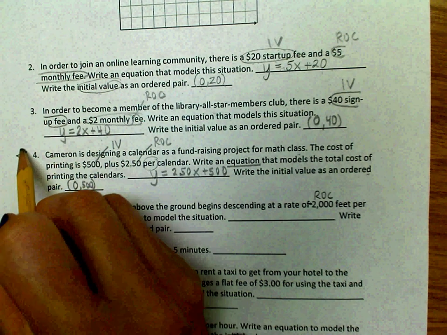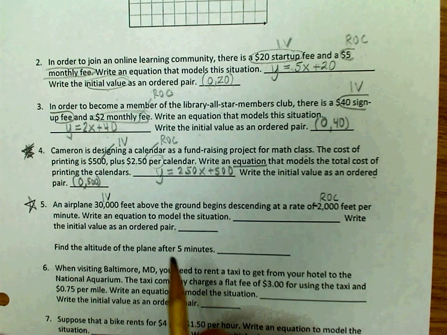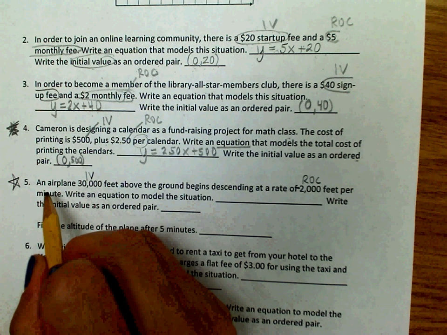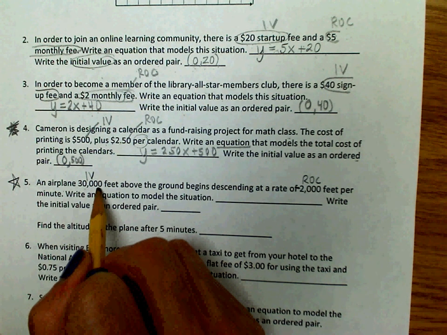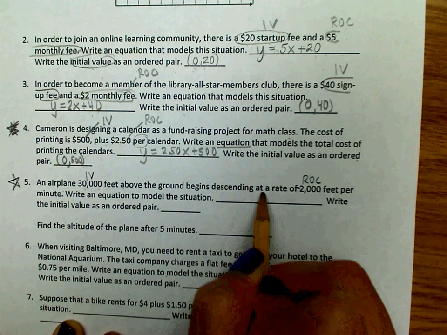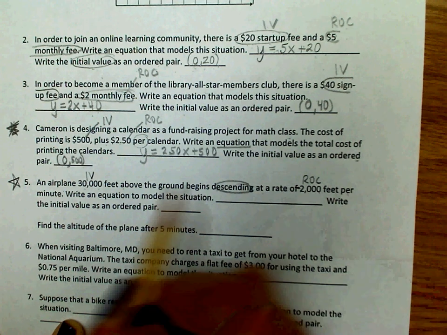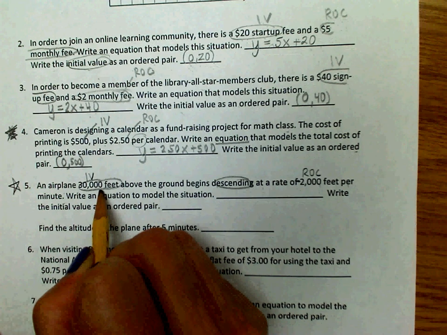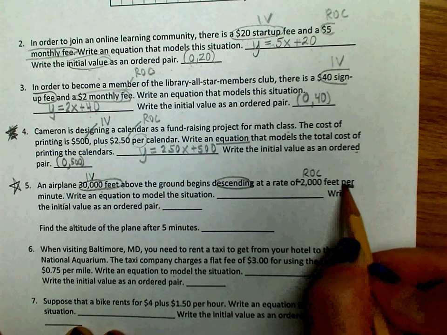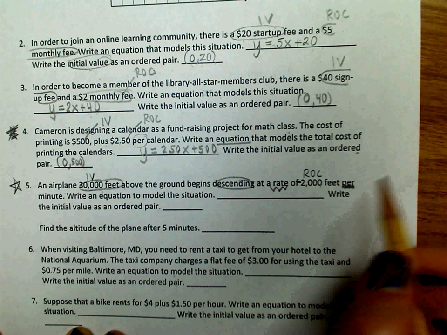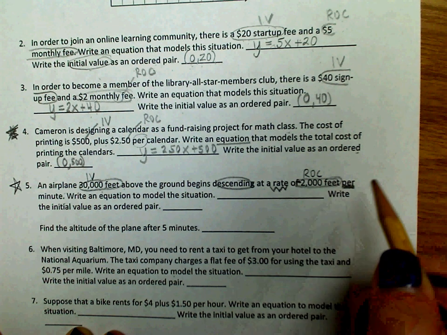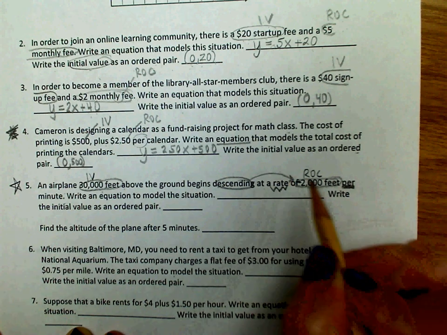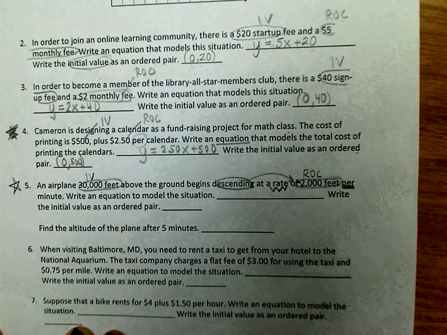Now number 5, the reason I put a star next to the 5 was because it's going to have a negative involved. So here, an airplane 30,000 feet above the ground begins descending at a rate of 2,000 feet per minute. Okay, so this is your initial value because that's where the airplane starts. And then the rate of change: words like per or even the word rate give you a big hint that this number is your rate of change. But it doesn't put a negative there. I put that negative there because of this descending. So it's important that your number reflects that.